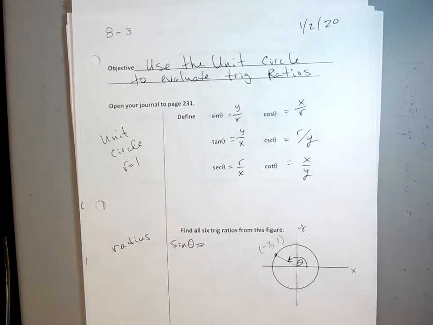So I don't know my r, but I know Pythagorean theorem. I know that if I were to put a triangle right in here, this little triangle, a squared plus b squared equals c squared, right? Well, we're going to rewrite it as x squared plus y squared equals r squared. Same thing, right?